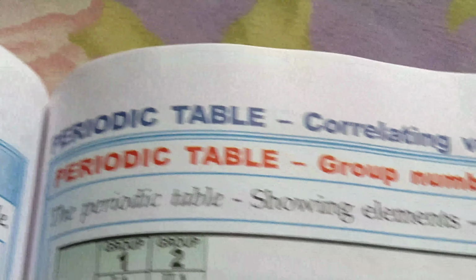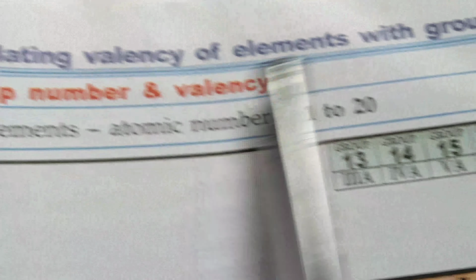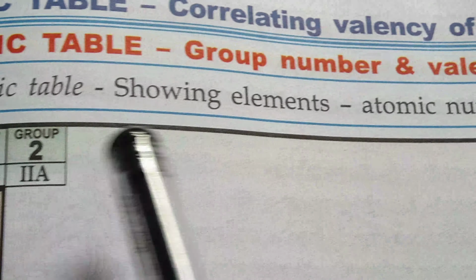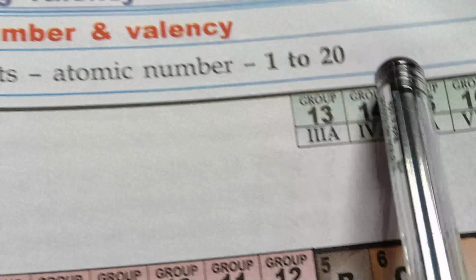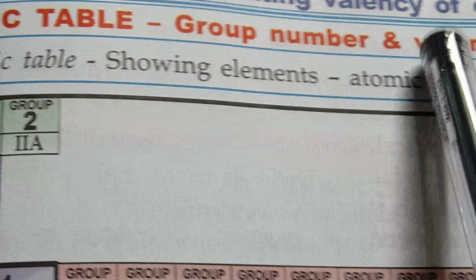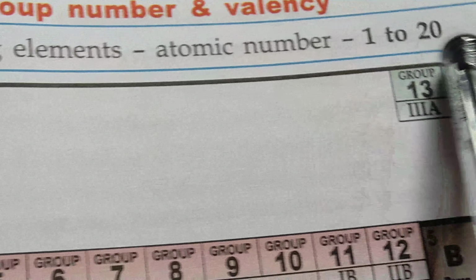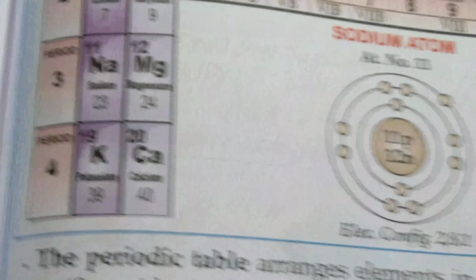Today I will discuss the periodic table, correlating the valency of elements with group number. The periodic table shows elements with atomic numbers 1 to 20. As per the modern periodic table, the elements show their atomic numbers from 1 to 20.